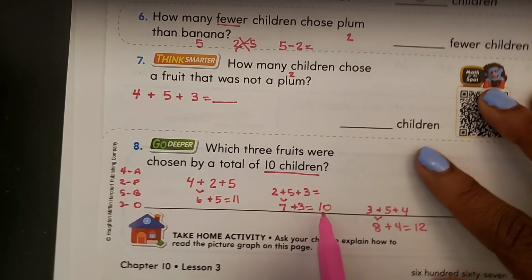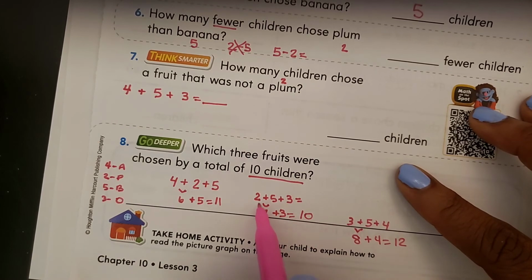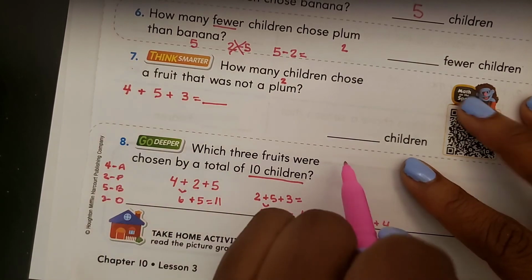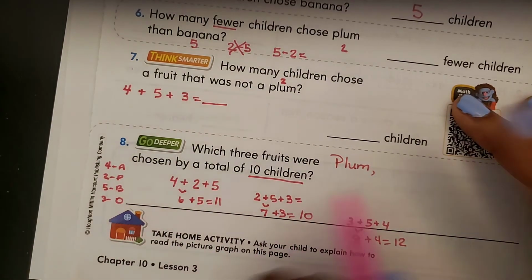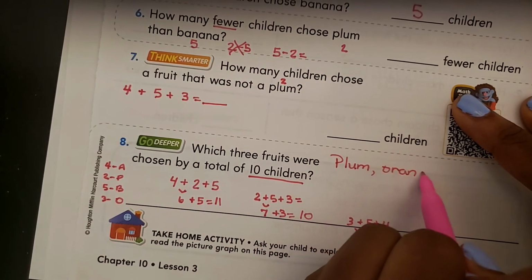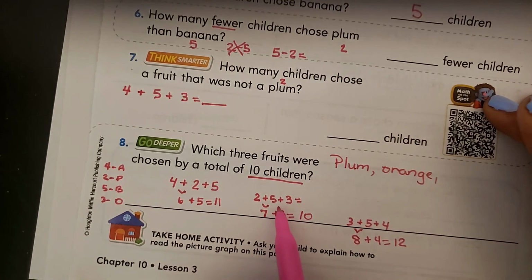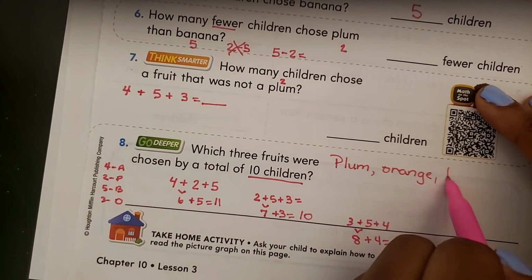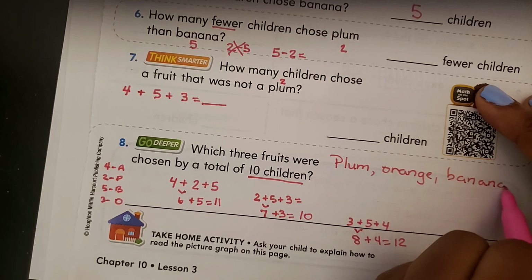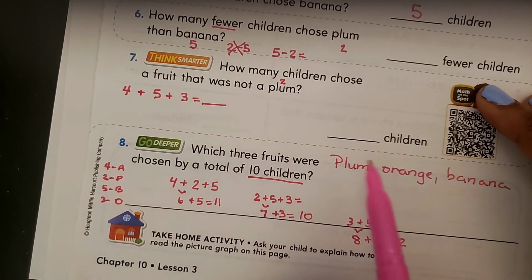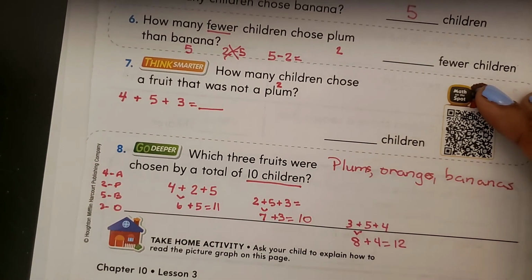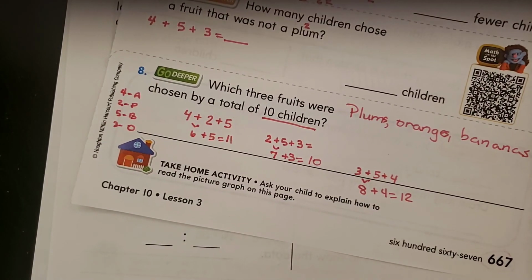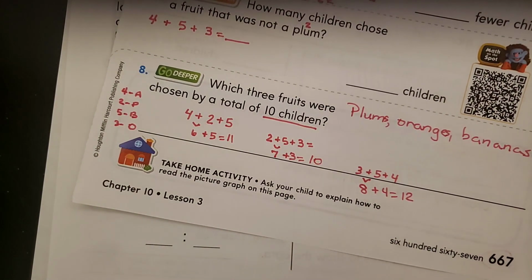Ooh, 10 children. So my answer is going to be, where was the 2? Plums, or plum. 3 was orange. And the 5 was the banana. Which 3 fruits were chosen? Plum, orange, banana, or plums. That's just driving me crazy not adding the S. Okay? Hopefully you came out with the same thing, or maybe you have a different combination. Nice job.